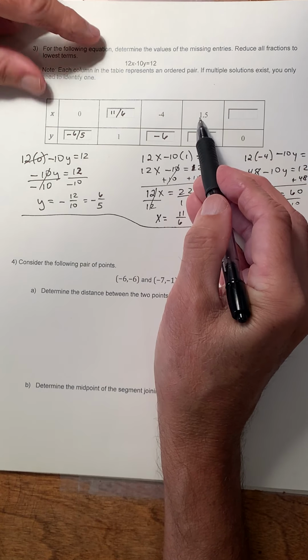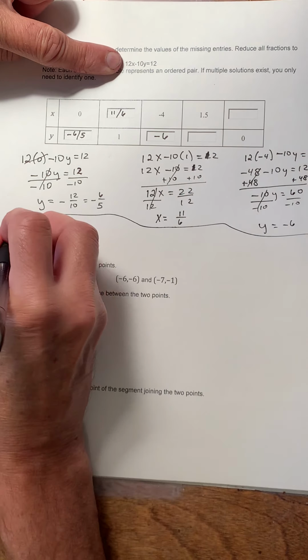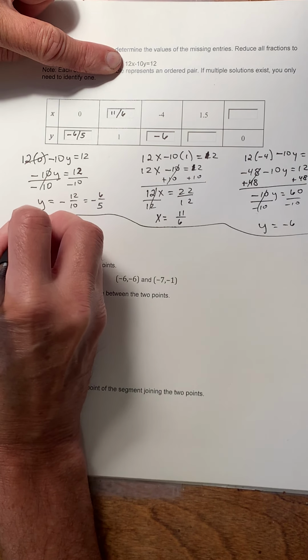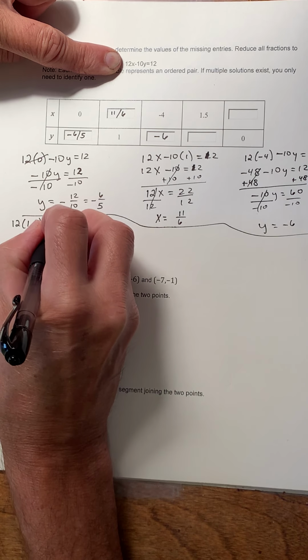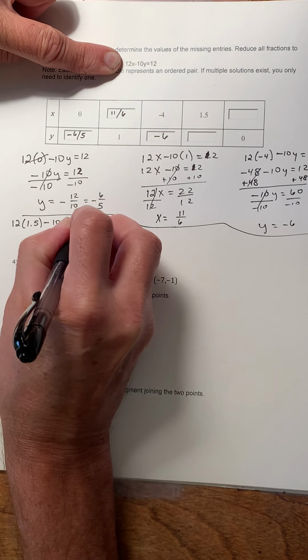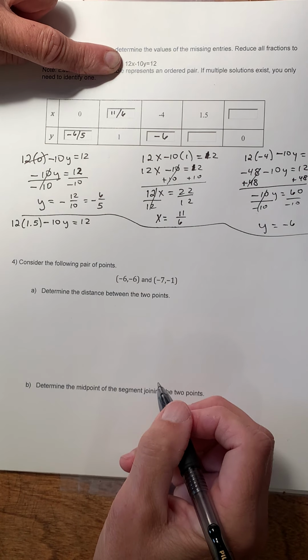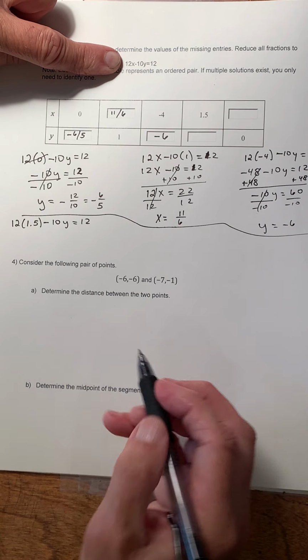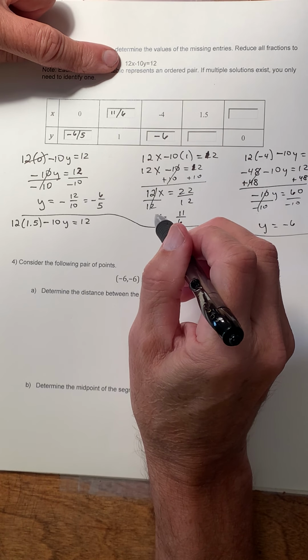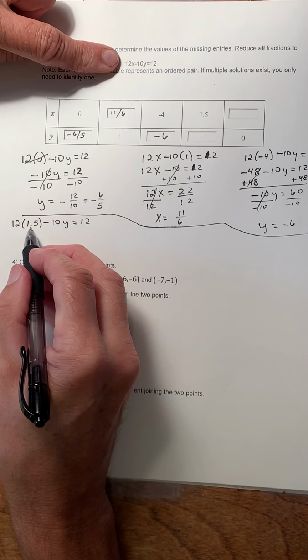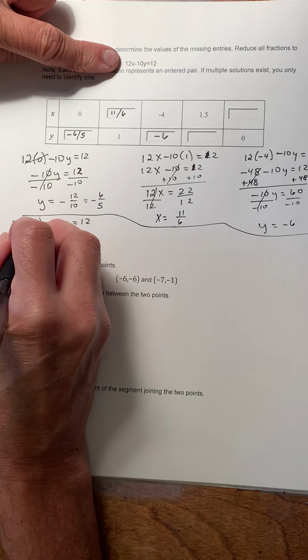All right, the next one, x is 1.5. Most of you don't know what 12 times 1.5 is, just in your head. That's why we have our scientific calculators beside us. When you take your quiz, have this sheet run off beside you and your scientific calculator with you. 1.5 of 12s is 18.